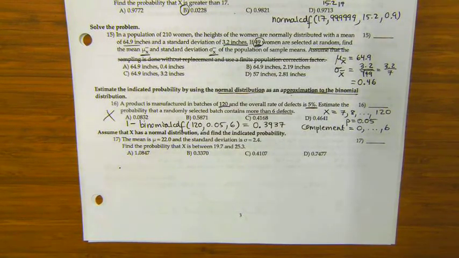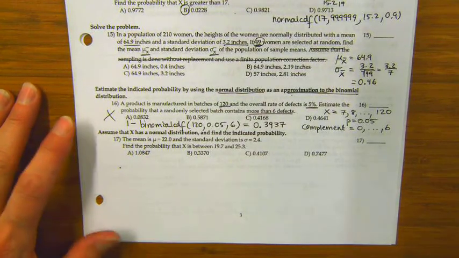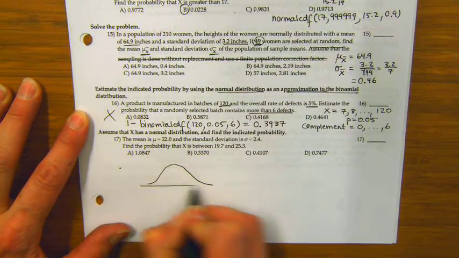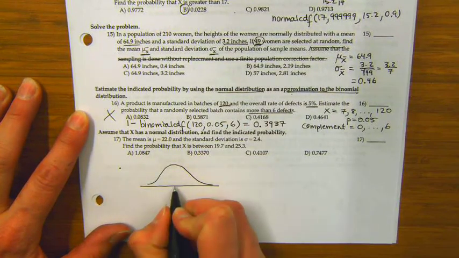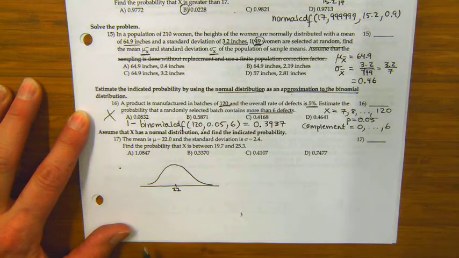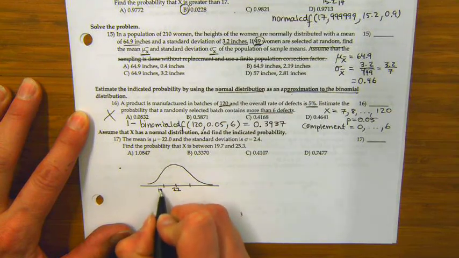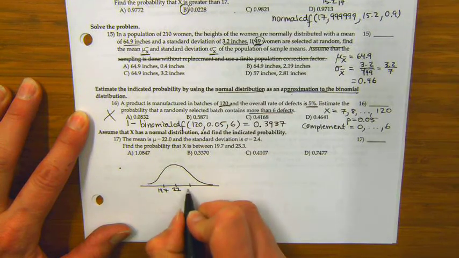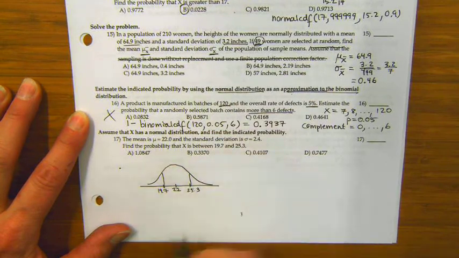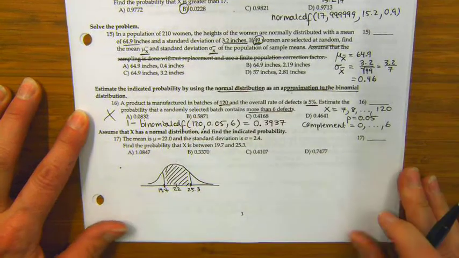Find the probability that x is between 19.7 and 25.3. So remember, whenever you have a normal distribution, you want to draw the normal curve. Draw in what's given, which means you put the mean right in the middle, and then put the two values you're looking for. 19.7 is on the left, 25.3 is on the right, and we're trying to find the probability that x is between. So we're looking for the area between.